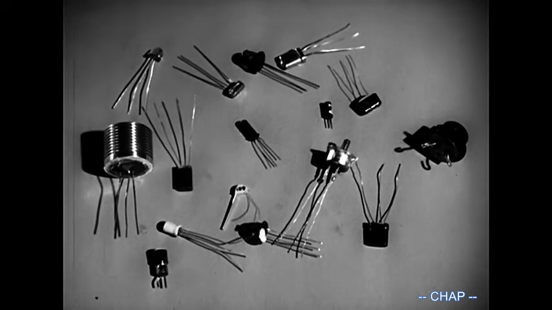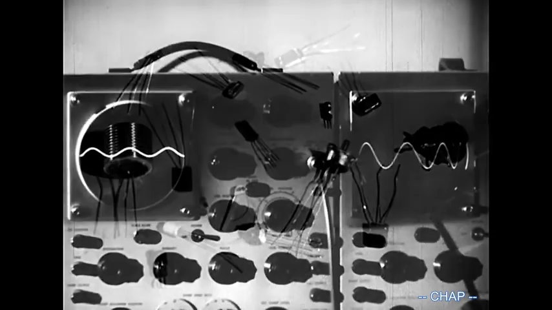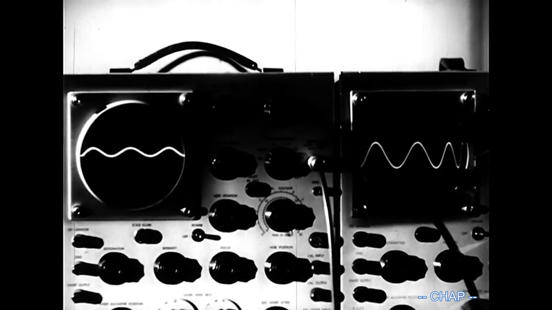Now let's analyze the transistor's ability to amplify electronic signals. The oscilloscope on the left is reading an AC signal that is being fed into a circuit. The oscilloscope on the right is reading the output of that circuit. As you can see, the signal has been amplified.